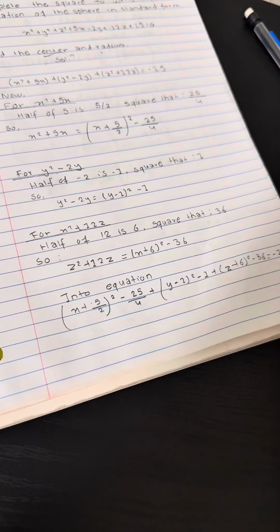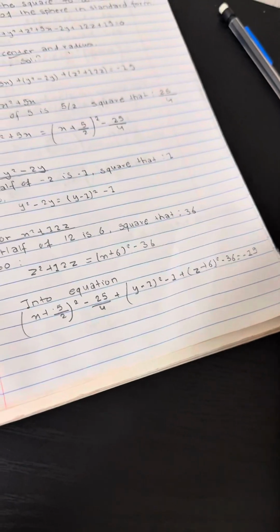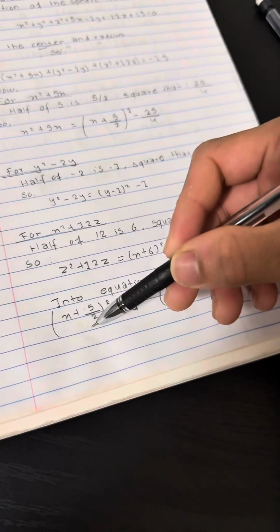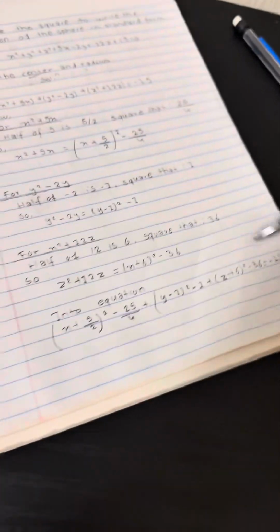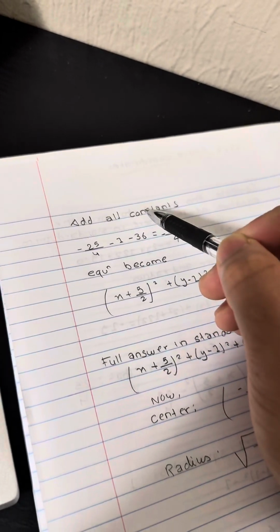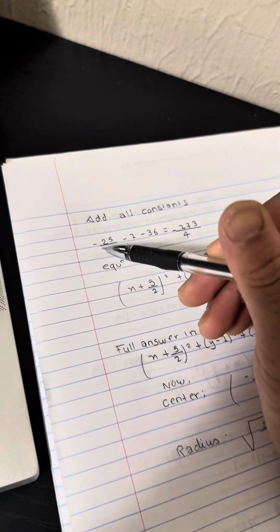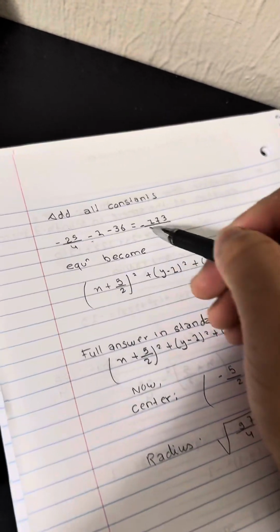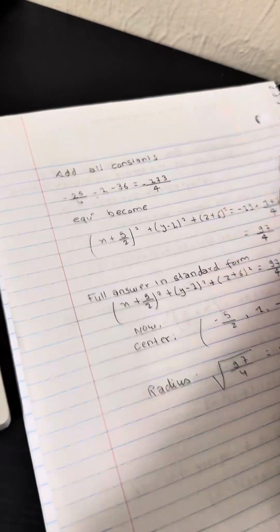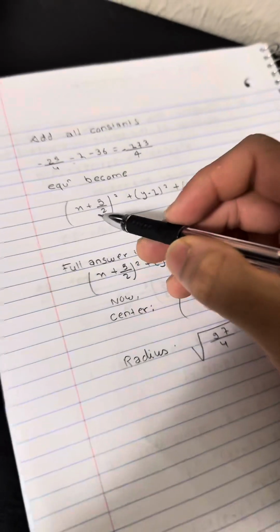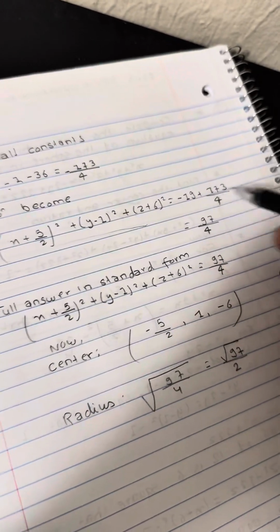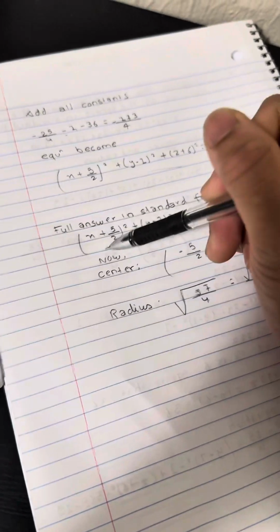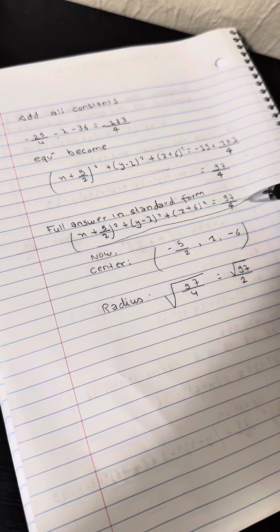Now we plug them back into the equation. After we plug them back into this equation, we get this in a long form, right? Now we add all the constants in here. So we have the constants minus 25 by 4, minus 1, and minus 36. In total, it will be 173 by 4. So the equation becomes this in the end. This is the standard form of this equation.